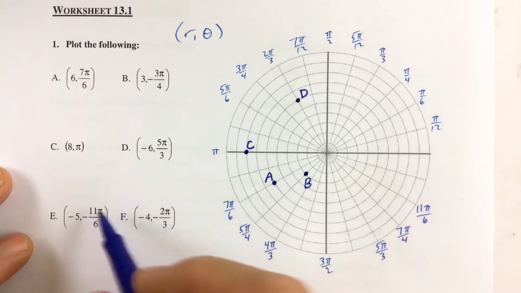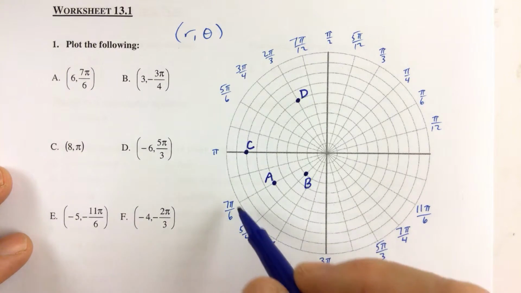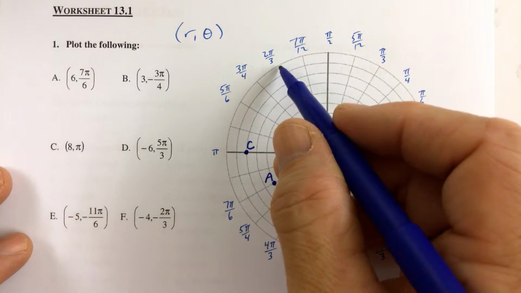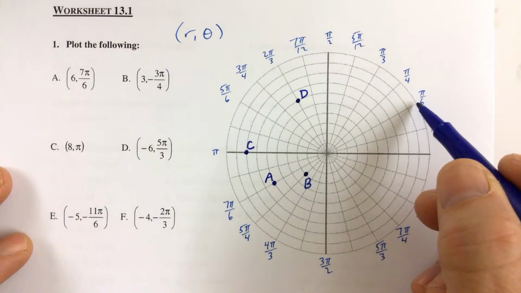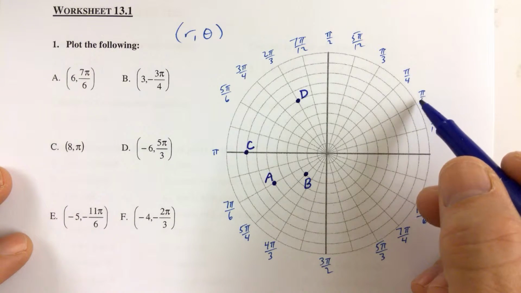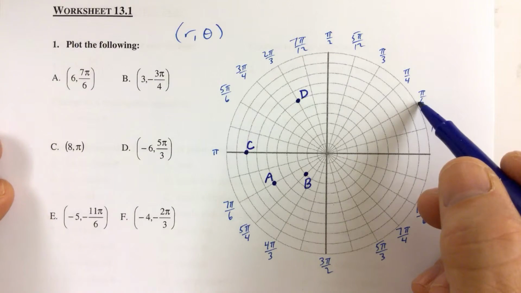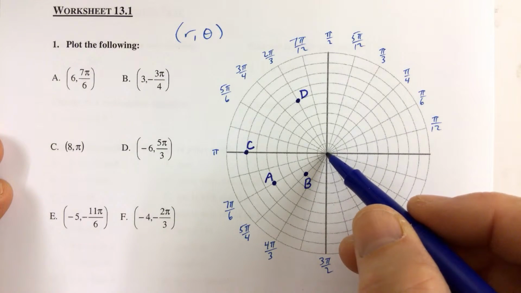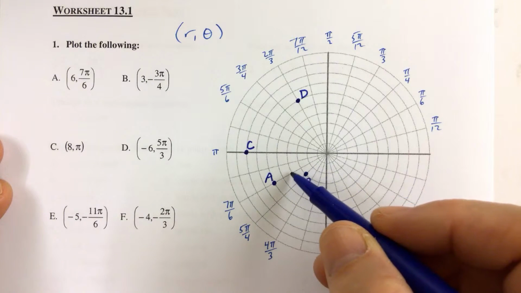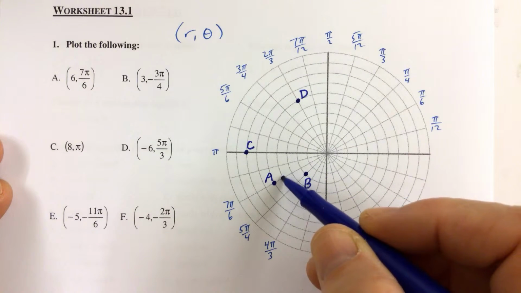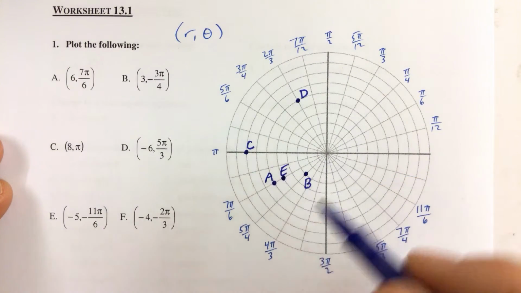And then we have a negative angle and a negative r for point E. So -11 pi over 6, if we count by pi over 6's, 1, 2, 3, 4, 5, 6, 7, 8, 9, 10, 11. So -11 pi over 6 is also the angle pi over 6. But since r is -5, we're going to go away from that angle, and we're going to go toward 7 pi over 6. So 1, 2, 3, 4, 5, and that is point E.